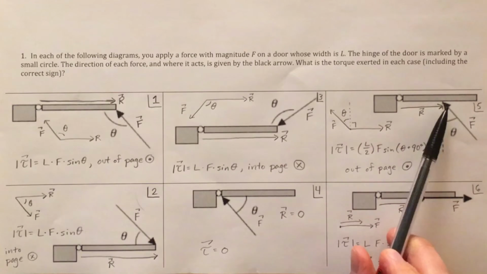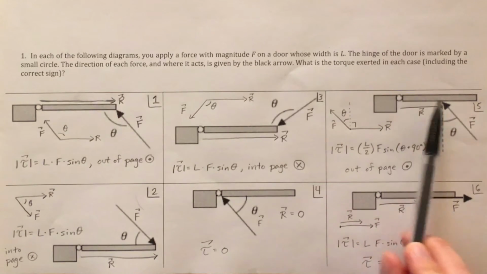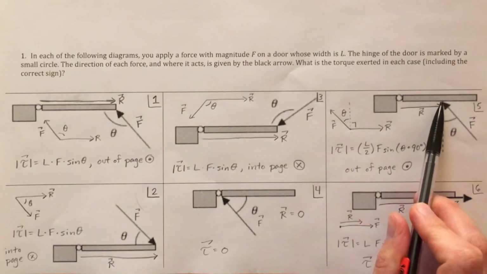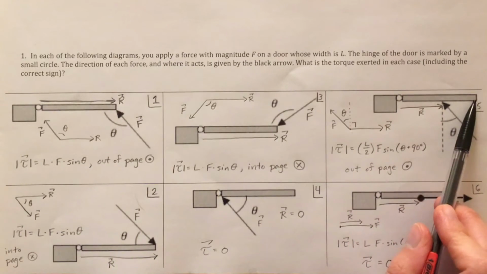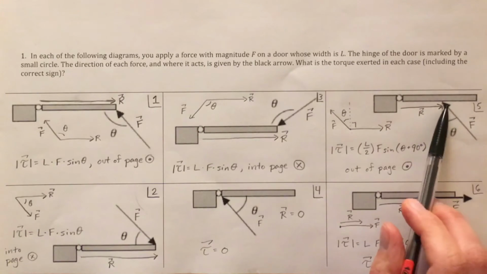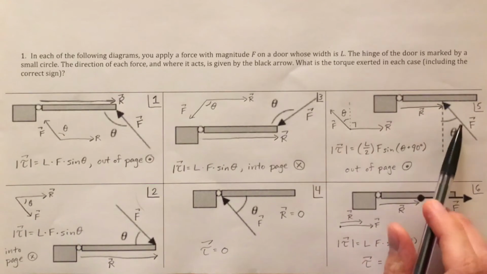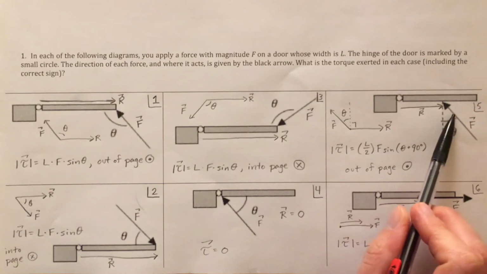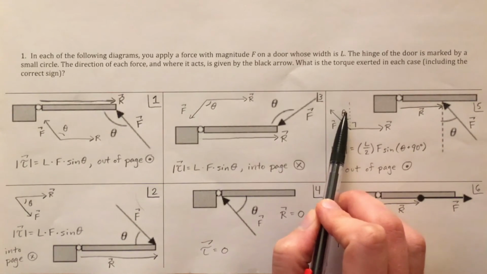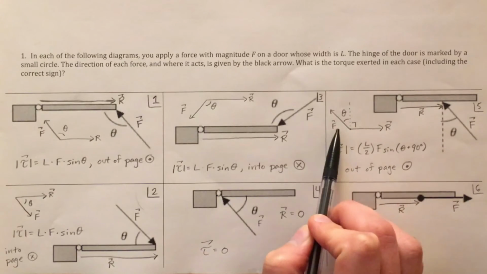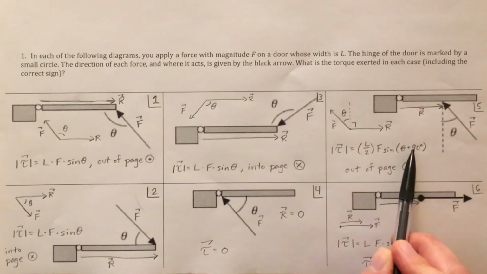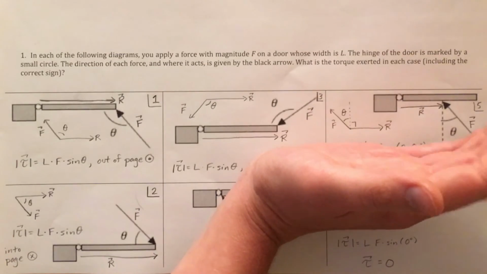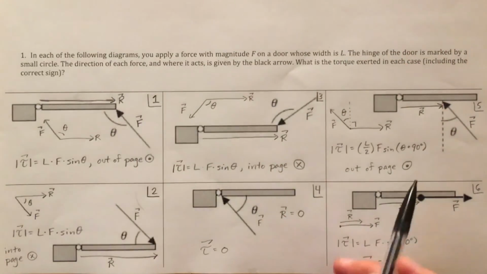In the fifth example, the force is being applied about halfway between the pivot and the edge of the door. So, the magnitude of the torque is equal to L over 2, where L is the distance from the pivot to the edge of the door, times F, times sine, this time, of the angle theta plus 90. Because when we align the vectors r and F tail to tail, we see that this angle theta is equal to this angle theta, but the full angle between the r and the F vectors is theta plus 90 degrees, which is why we have this term here. Using the right-hand rule, we point our fingers in the direction of r, curl them towards F, and see that the torque is coming out of the page.